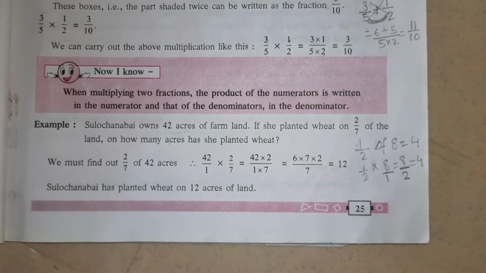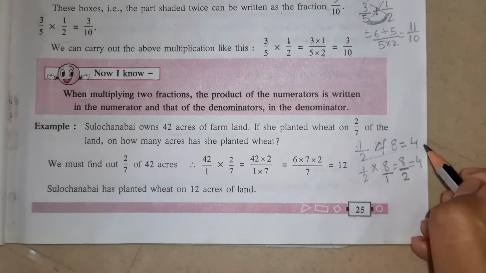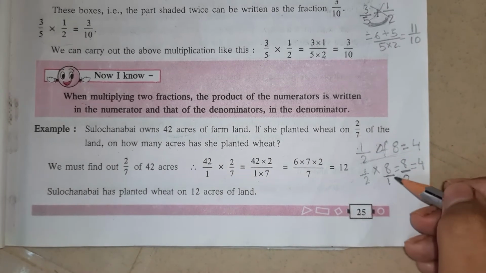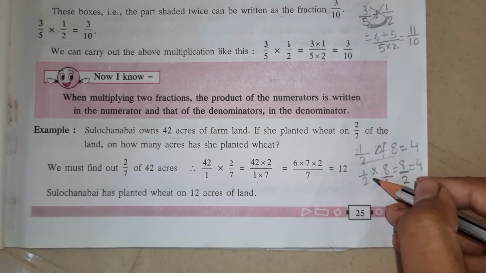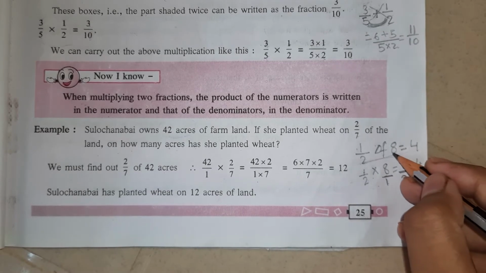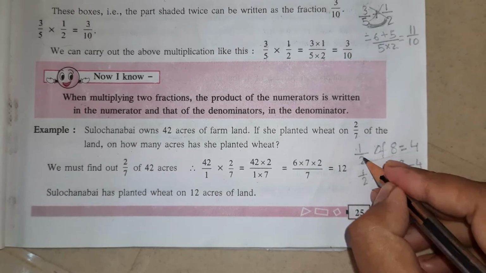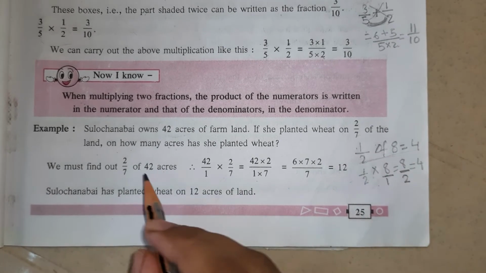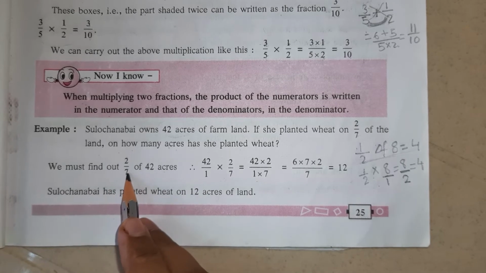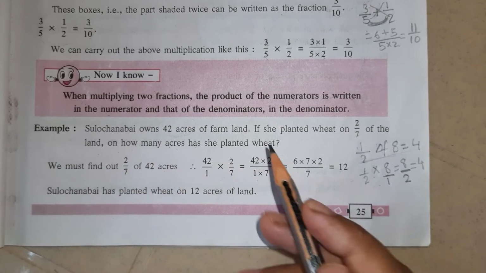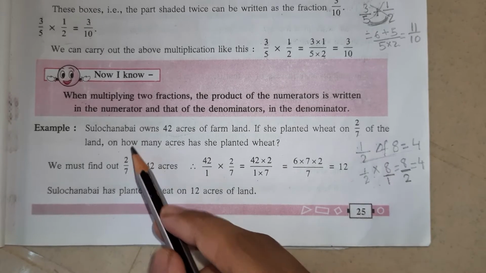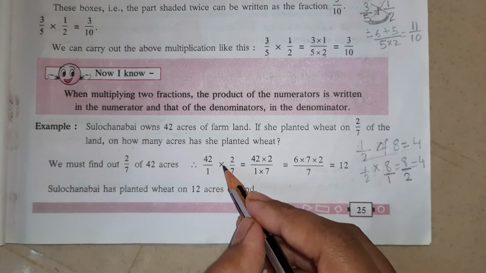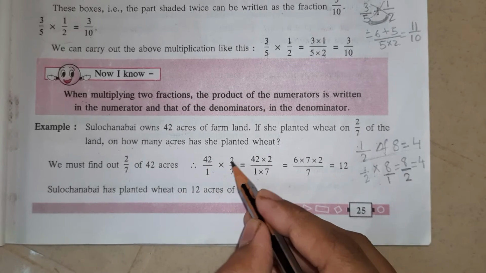So when you cannot do it orally like this, 2 upon 7 of 42, we cannot find it orally. So at that time we have to do multiplication. किसी भी नंबर का फ्रैक्शन निकालना है मतलब हमें करना पड़ता है मल्टीप्लिकेशन. Okay, so we must find out 2 upon 7 of 42 एकड़ कितना होता है. 42 एकड़ का 2 upon 7 पार्ट मीन्स कितना एकड़. So which operation will we do? मल्टीप्लिकेशन. 42 into 2 upon 7.